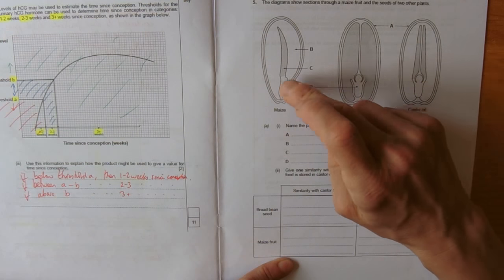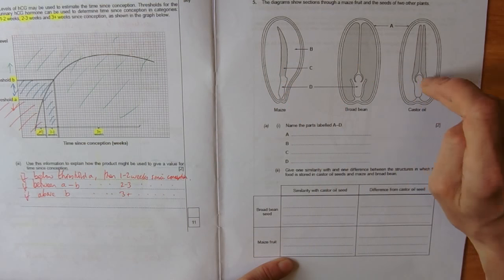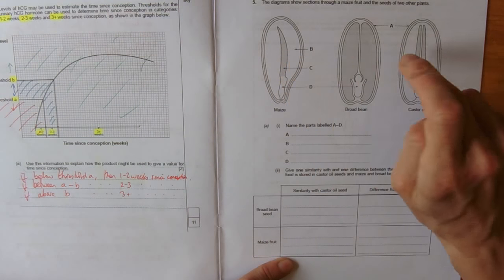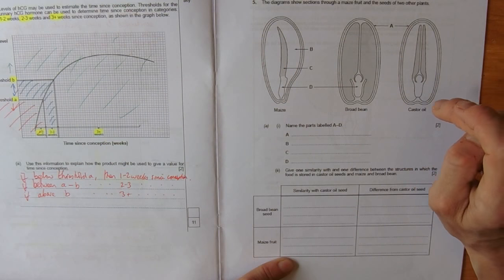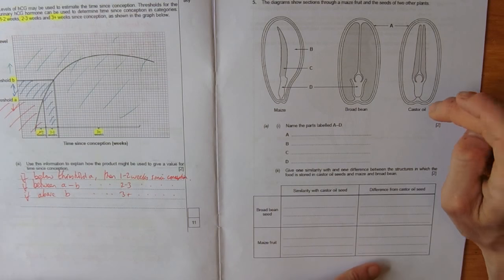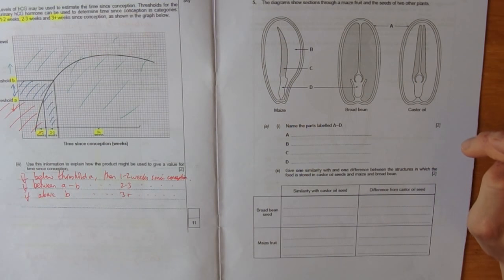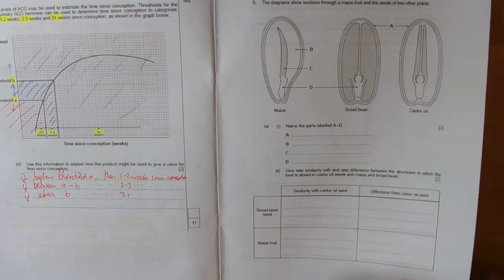Maize. So similarity with the castor oil, they've both got this white area here. And a difference, well, the difference between 1 of these things and 2 of these things. So if you can get the names for those right, then you're okay. There's 1 mark going across.